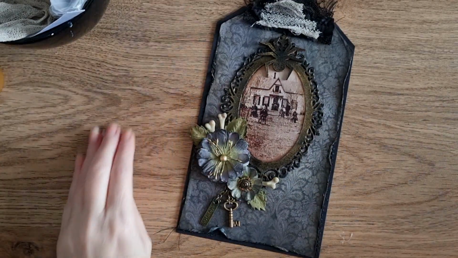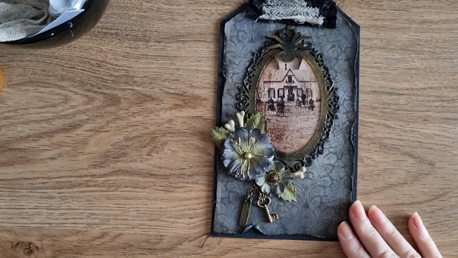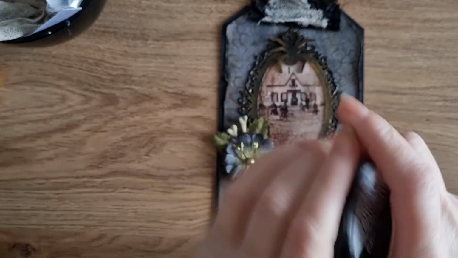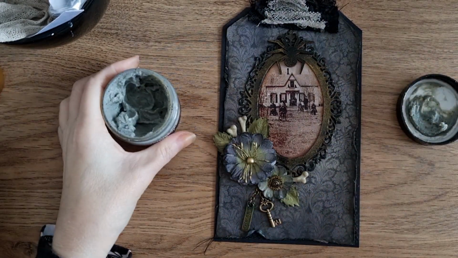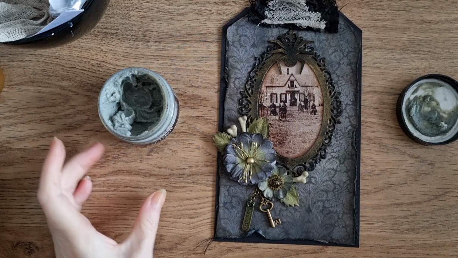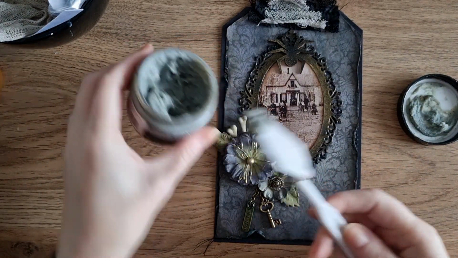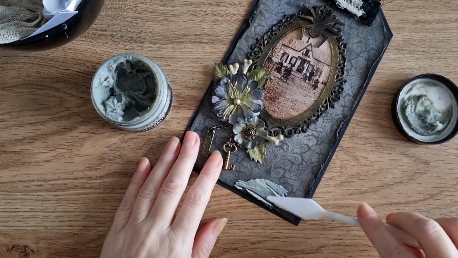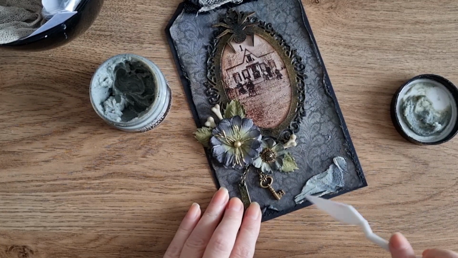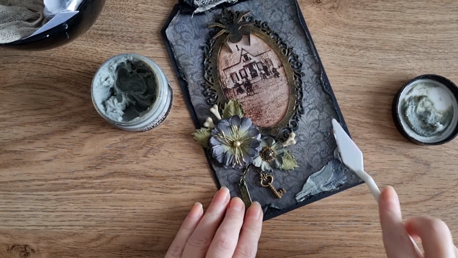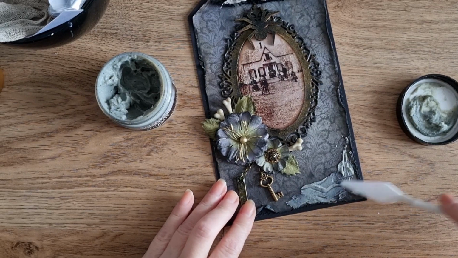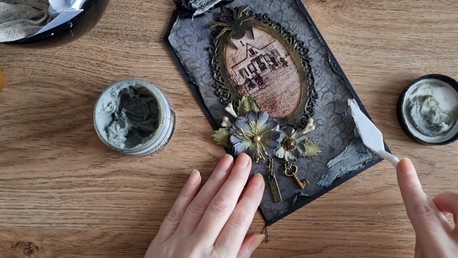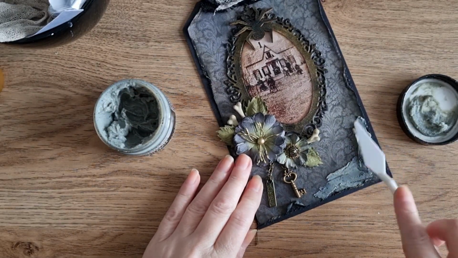Like so. Okay, so now what I want to add is a little bit of the grit paste, because again this will tie the two together and I love the effect of this. I'm going to apply it down here. Kind of up the wall like that. Honestly, I love this paste so much. I love the effect that it gives. You know, how it dries.